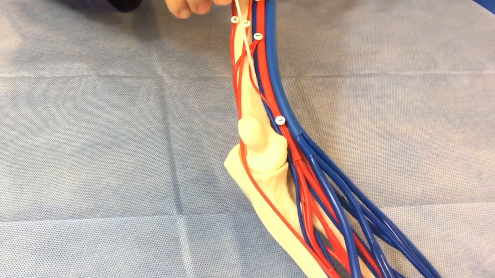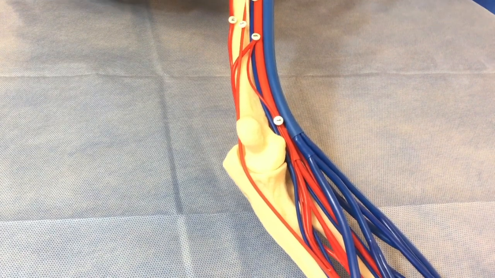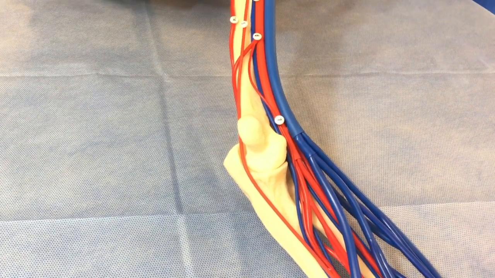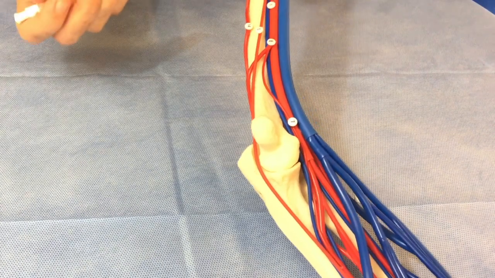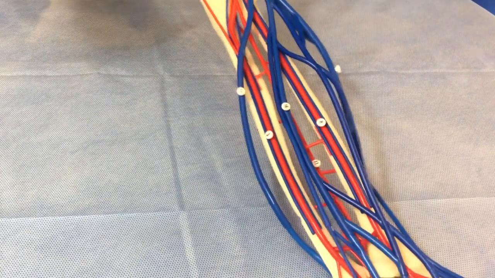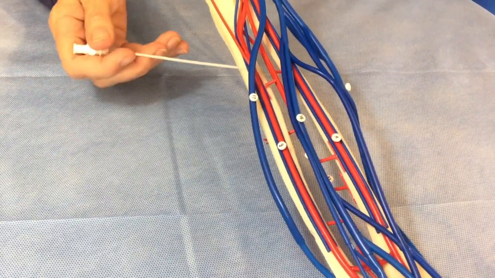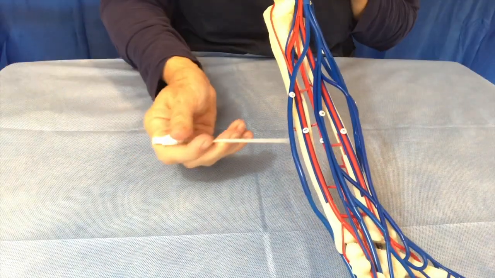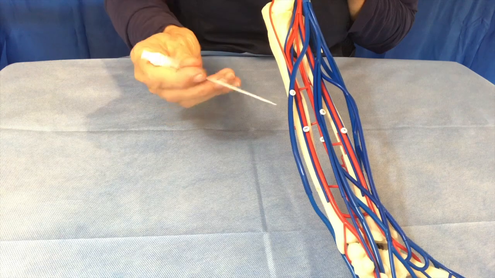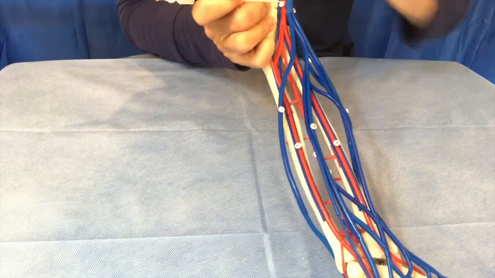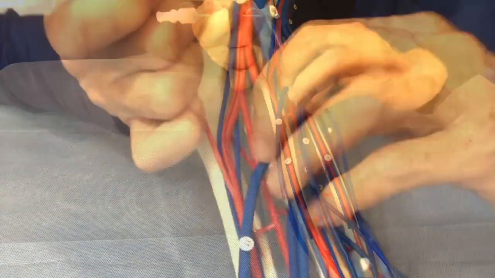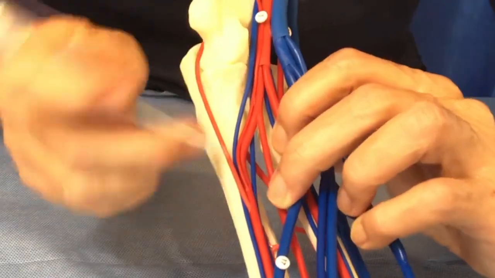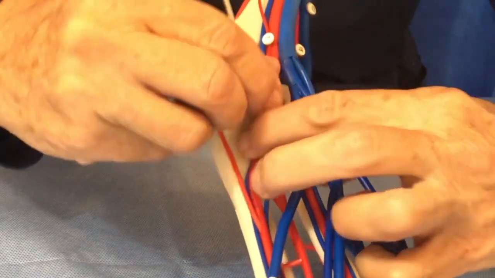Our brachial veins, right next to the brachial artery, number 6, are formed from our ulnar and our radial veins. Our ulnar vein comes up, and in this region, see if I can pull these aside enough. Let's move that artery out of the way a little bit.